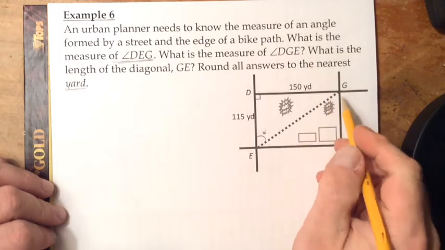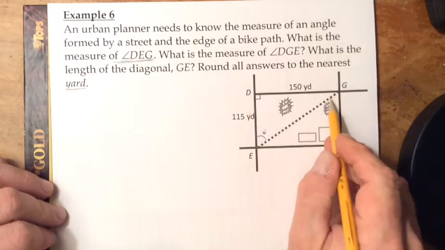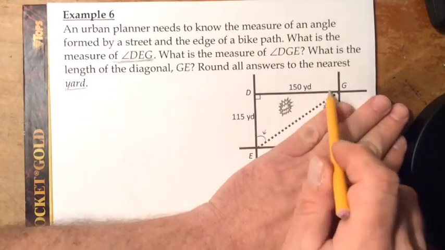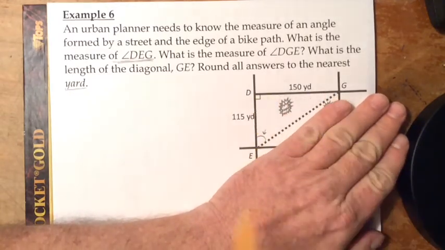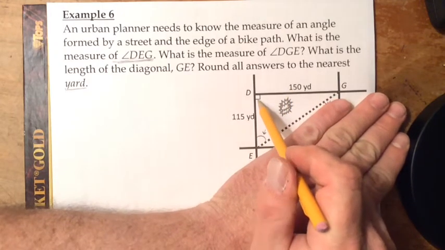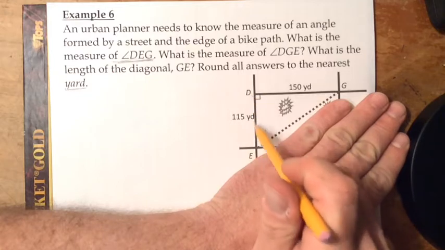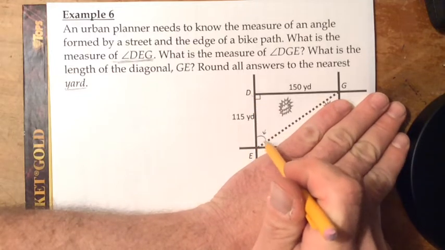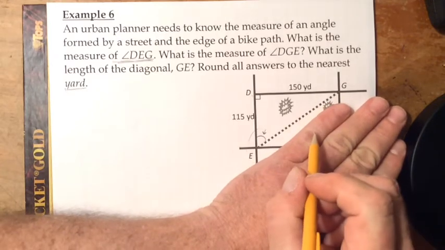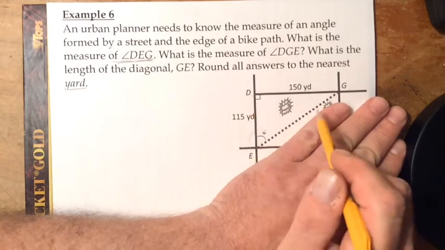So let's take a look. We've got this city block. There's a diagonal here, creating a right triangle. Actually, two right triangles, but we'll use this one right here, triangle DEG. Notice that here's the right angle in the triangle. We're wanting the measure of angle DEG, this one right here. So we start with this angle. It's either going to be the sine, cosine, or tangent of angle DEG.